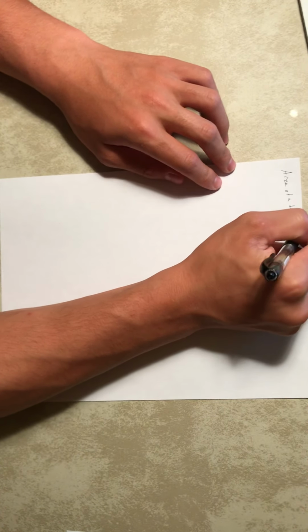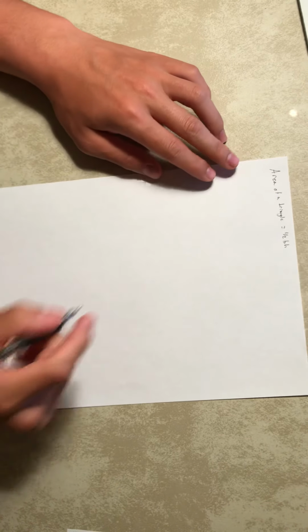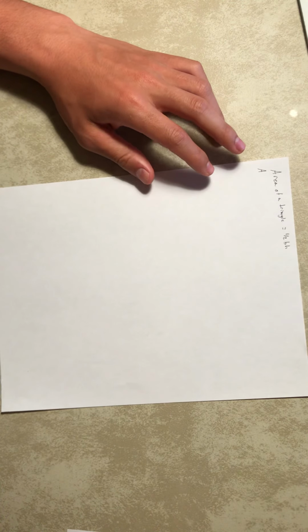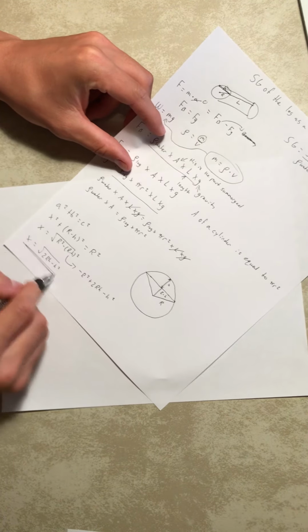Okay, so here we have the area of a triangle is equal to 1/2 base times height. So in this case, we're going to take this equation right here, what we got, and plug that in to our base, because our base is actually going to be doubled because it's 2 r's.